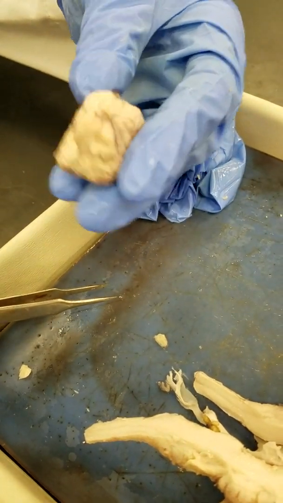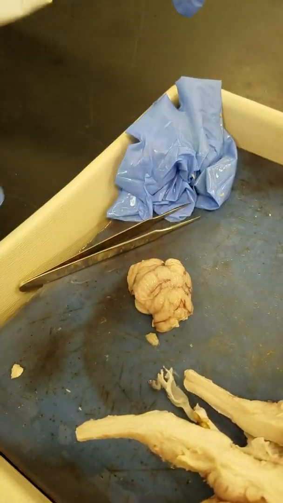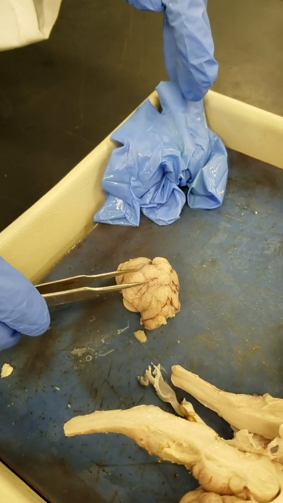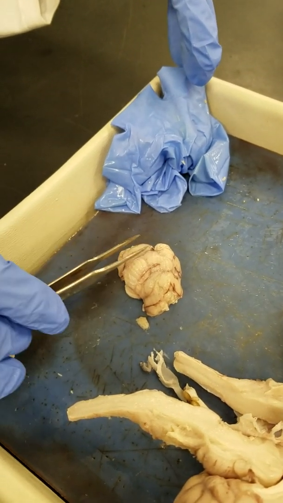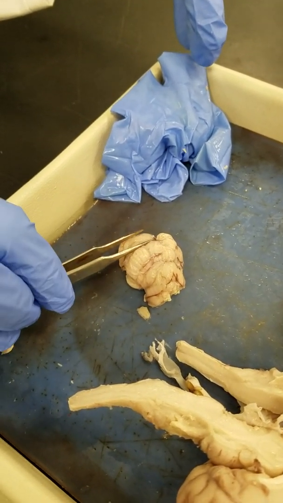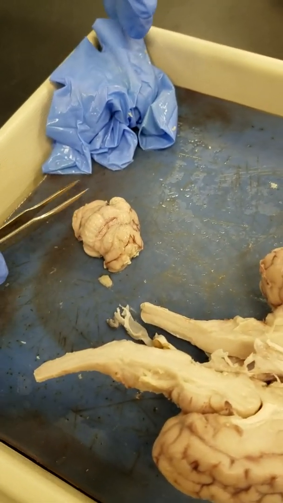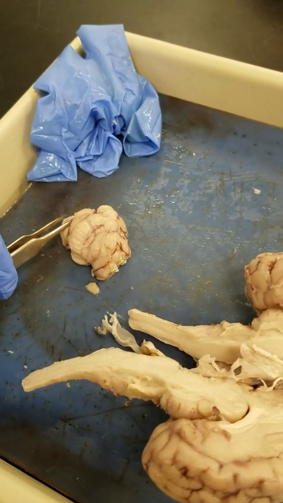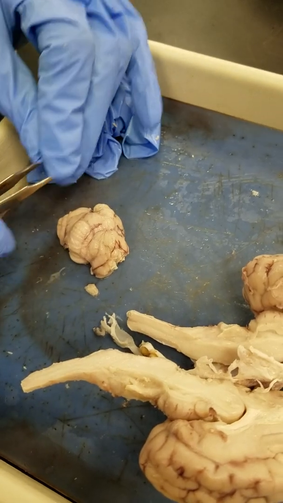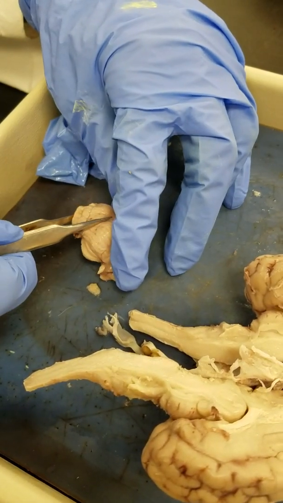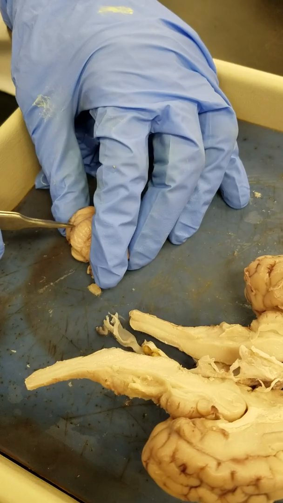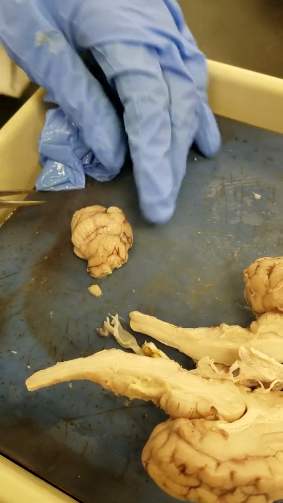Now, another thing that you want to see is this. Okay, now this is the vermis. This portion between the two legs is the vermis. This is the intermediate lobe. This is the lateral lobe. So you can call the whole thing the lateral ones, but it has an intermediate portion and a lateral.